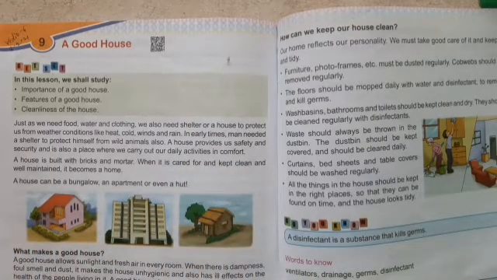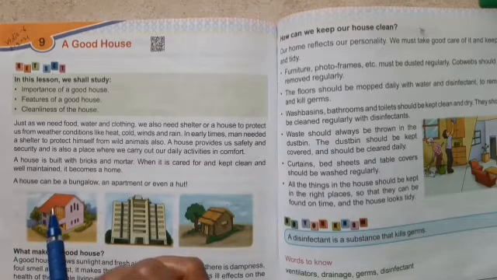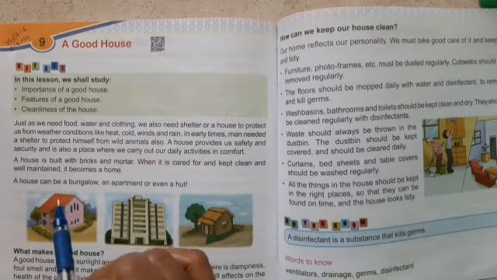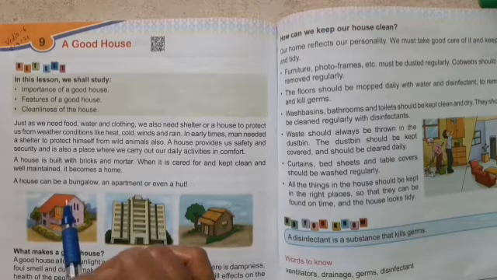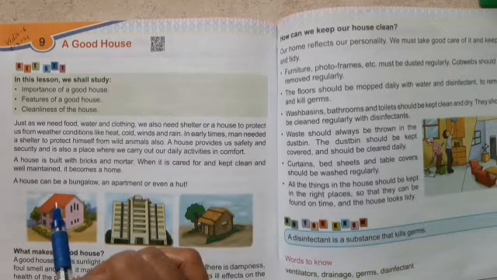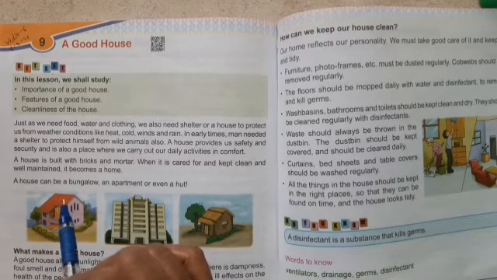Why do we need a house? We need a house to protect ourselves from harsh weather, such as heat, cold, wind, rain, and from wild animals.